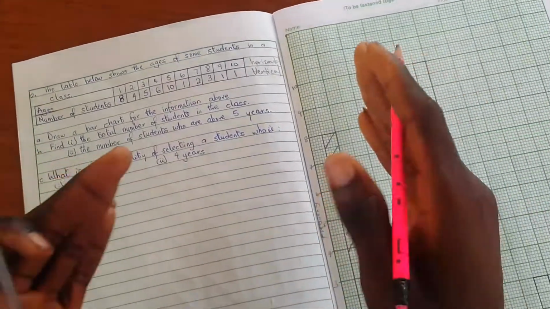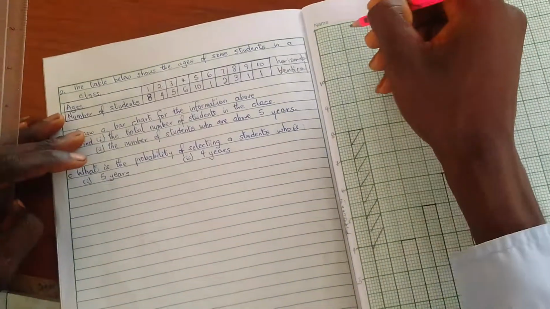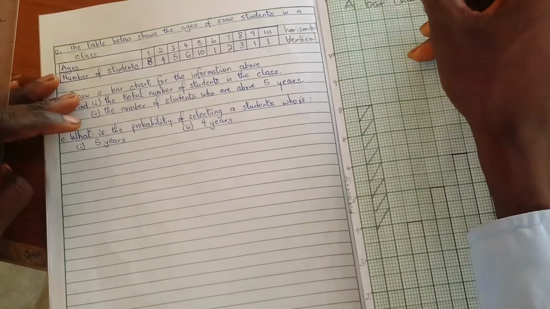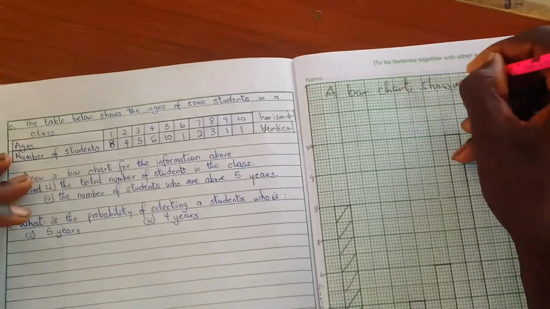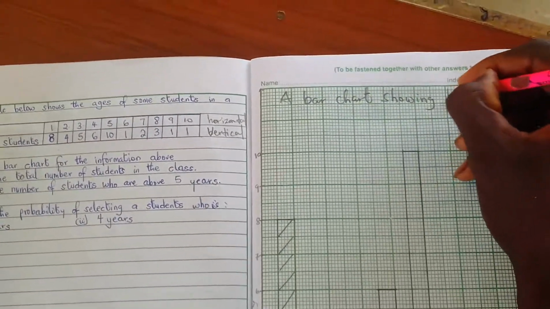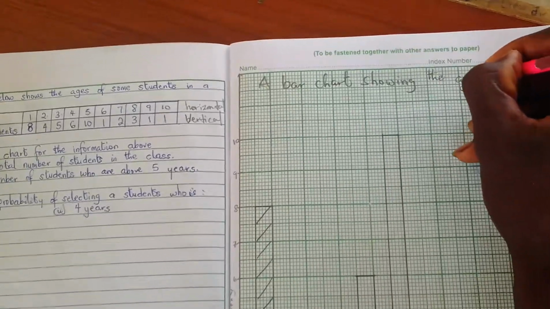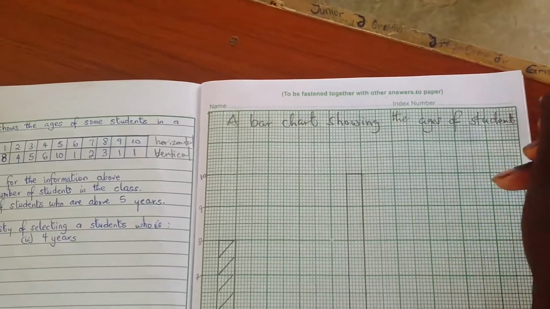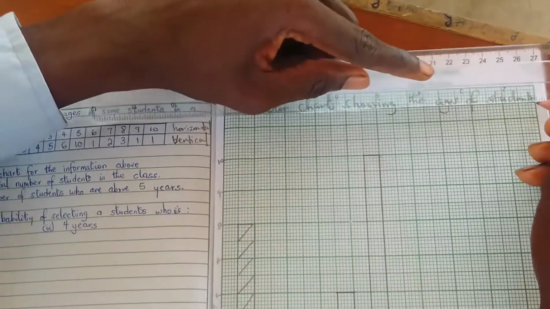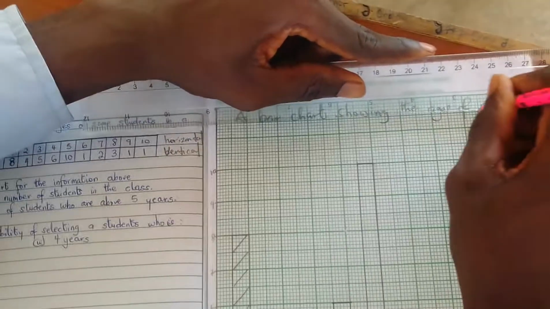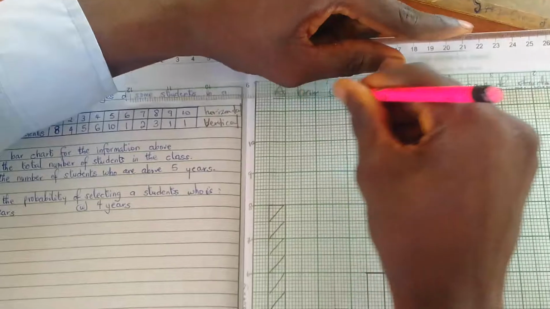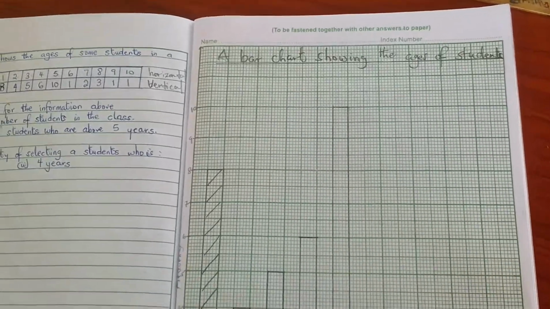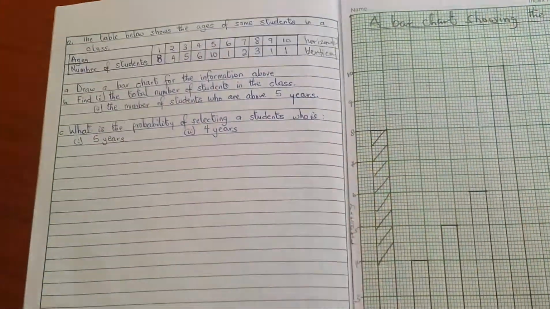So after drawing, we have to write a title. What are we going to say? We can say a bar chart showing the ages of students. The bar chart showing the ages of students. You write it there nicely, then we underline. Sometimes this attracts a little score because it shows that you know what you are doing.